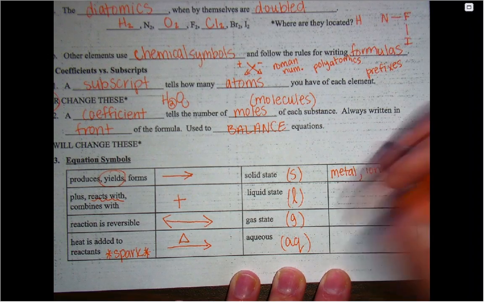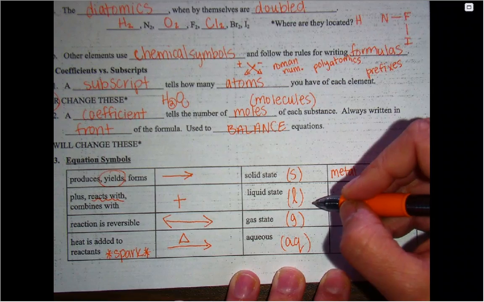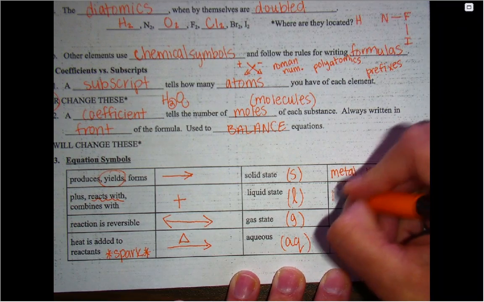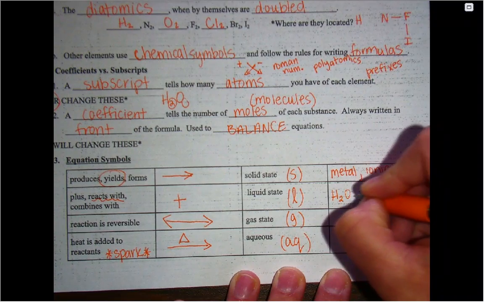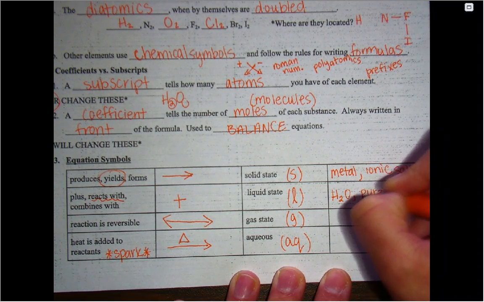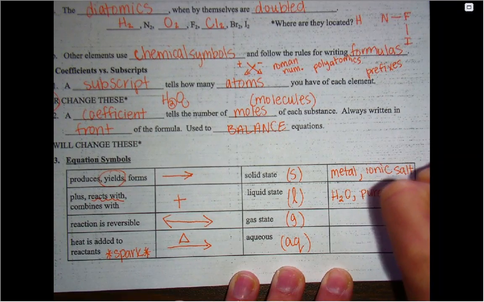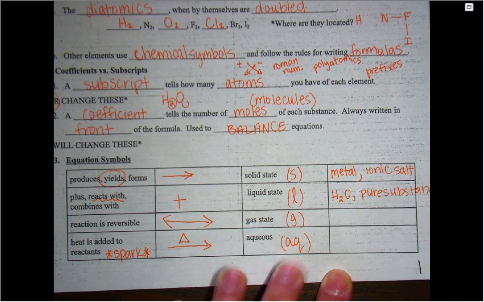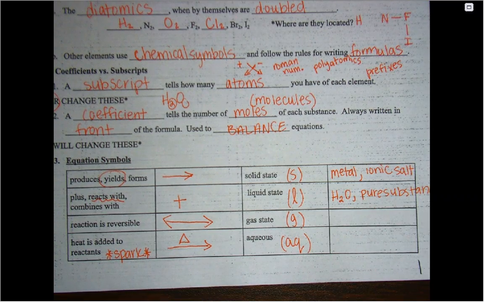All right, liquid. This is the one everyone screws up. It's always misused. You are only going to use liquid for things like water or a pure substance. Now, question. If everything that you mix in chemistry is a solution, is that a pure substance or is that a mixture?